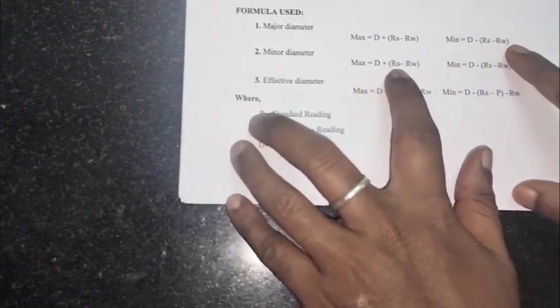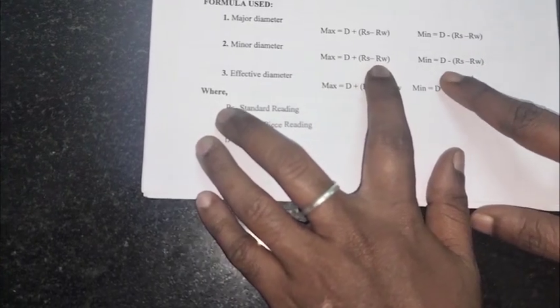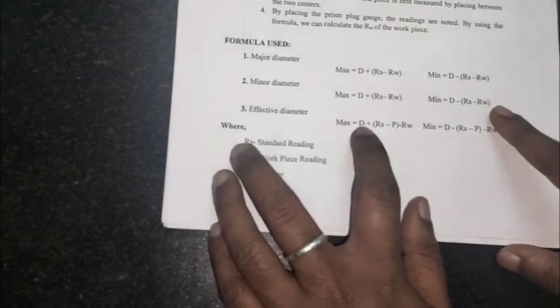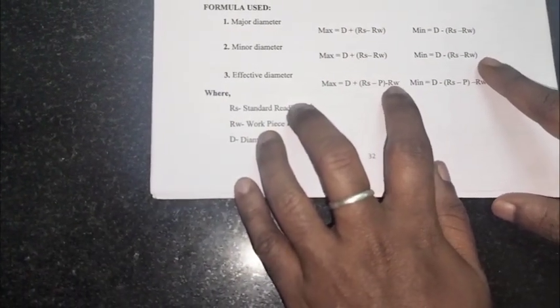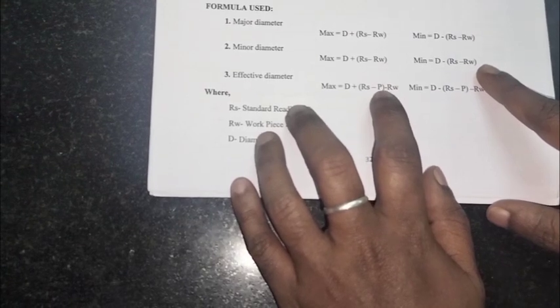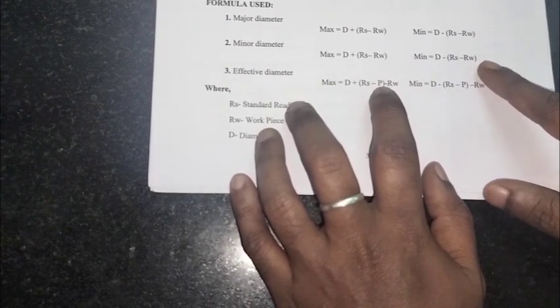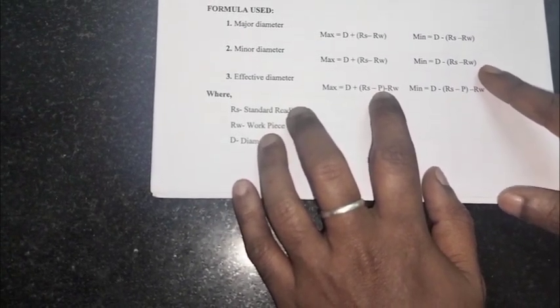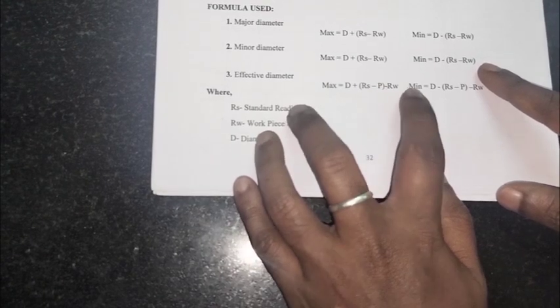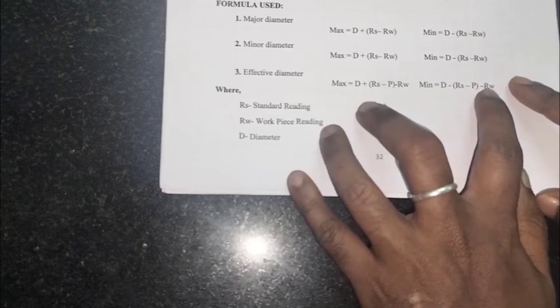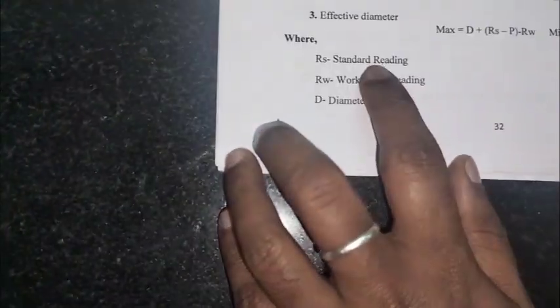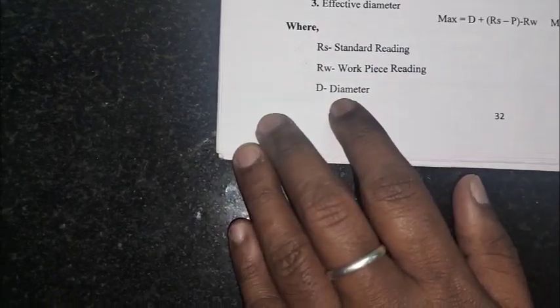So maximum is d plus rs minus rw, and minimum is d minus rs minus rw. For the effective diameter, the maximum is d plus rs minus p minus rw, where p is the pitch value of the thread. It is also a standard value that will be given in the specimen. Then the minimum is d minus rs minus p minus rw.